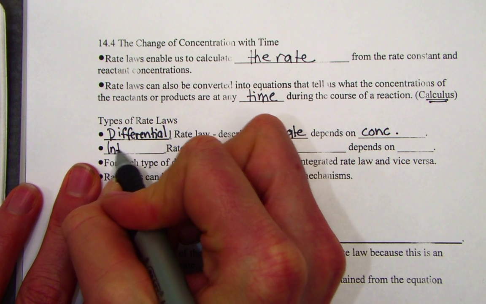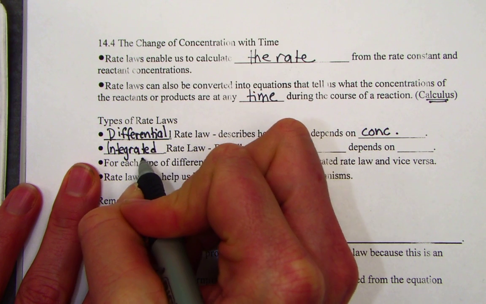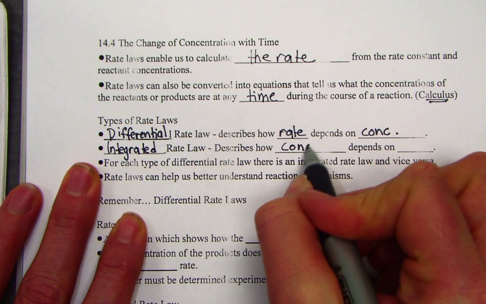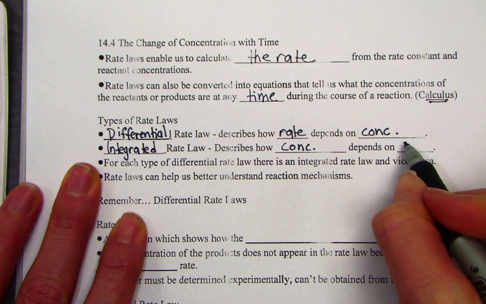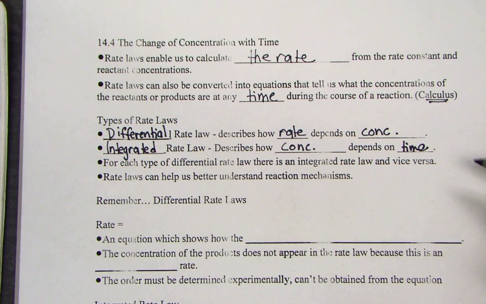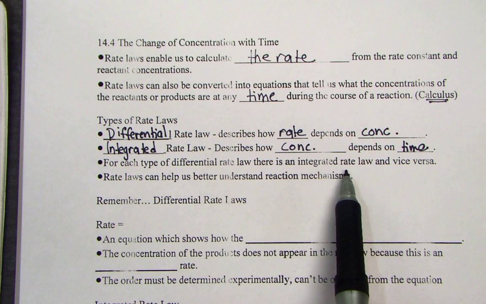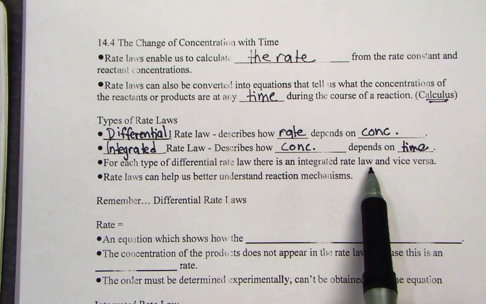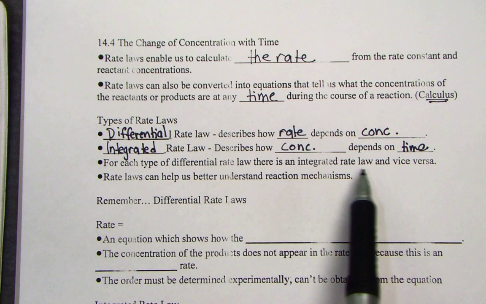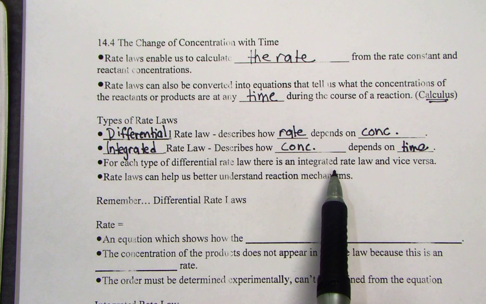We are seeing today that an integrated rate law describes how the concentration of a reactant at any point in time can be calculated. So for all the differential rate laws, there is an integrated rate law and vice versa. For every addition problem, there is a subtraction problem. For every differential rate law, there is an integrated rate law.